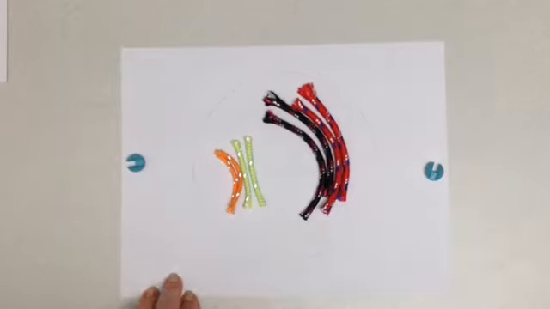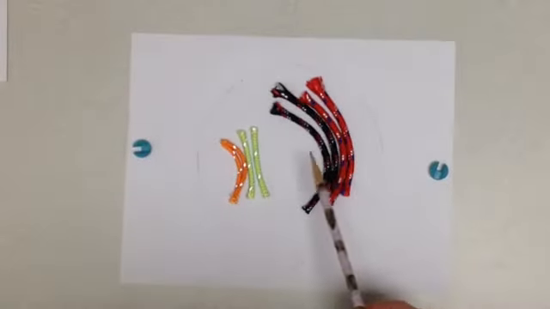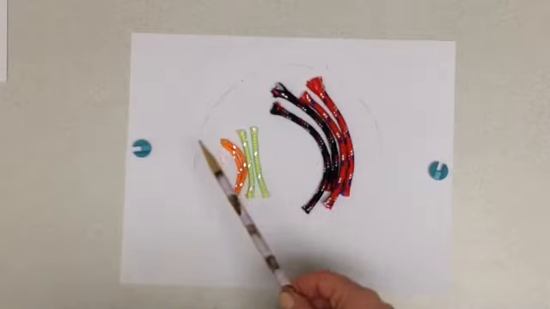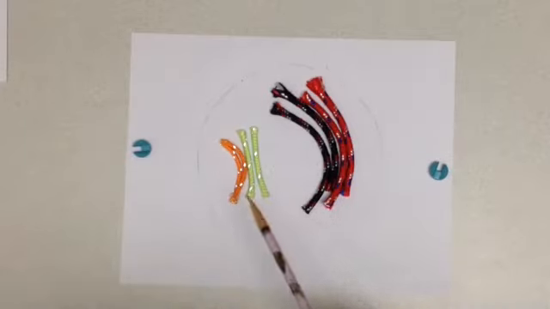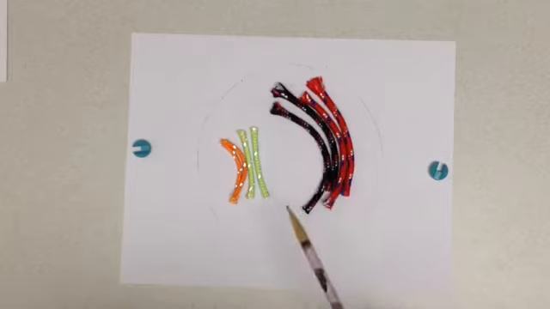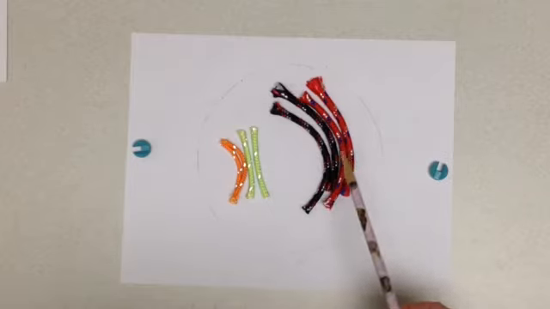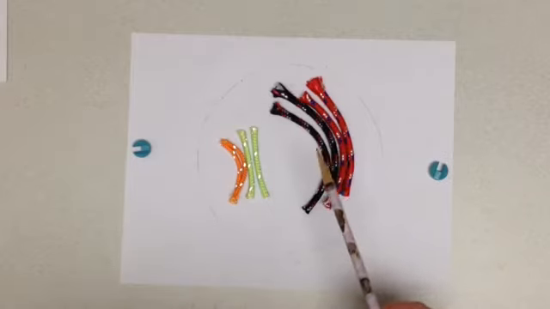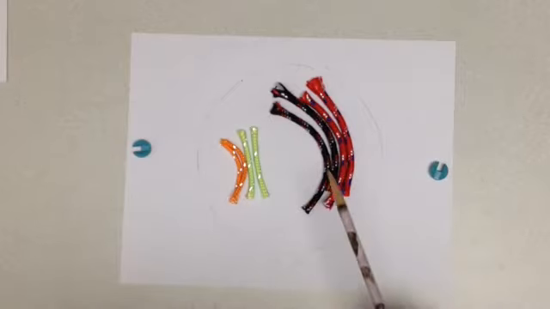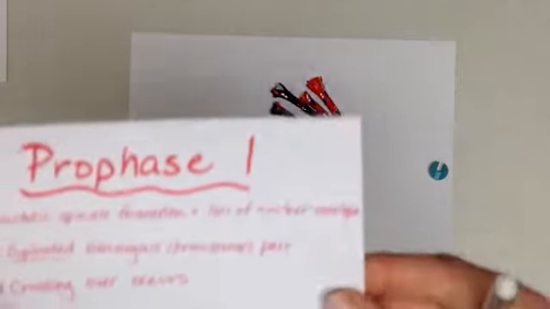Okay. So this is what I mean by pairing up homologous chromosomes. I have sister chromatids, together we've paired the homologous chromosomes, the copies from mom and the copies from dad. Same thing for this set over here. I've got a pair of sister chromatids and a pair of sister chromatids, and I've arranged them as homologous chromosomes, the copies from mom and the copies from dad. So this happens in prophase 1.